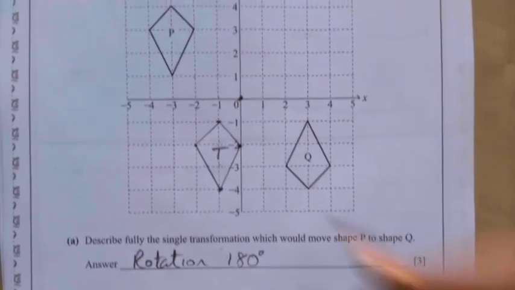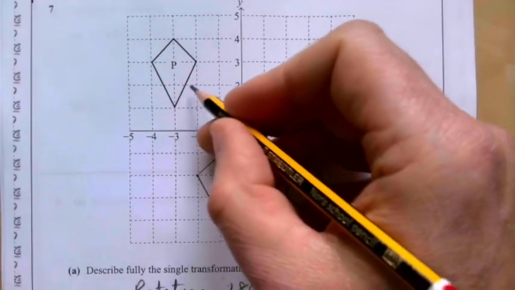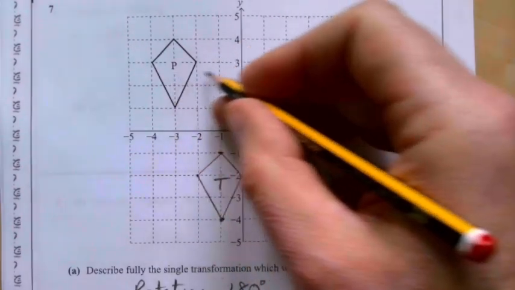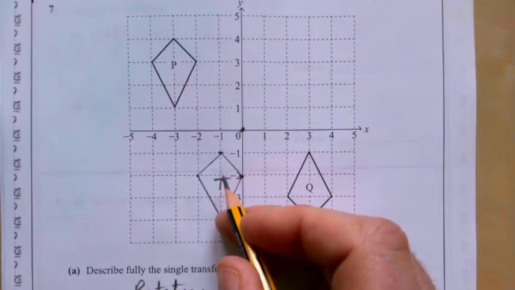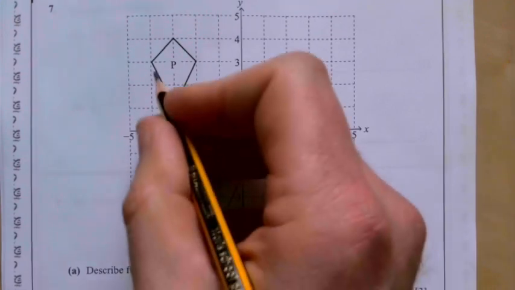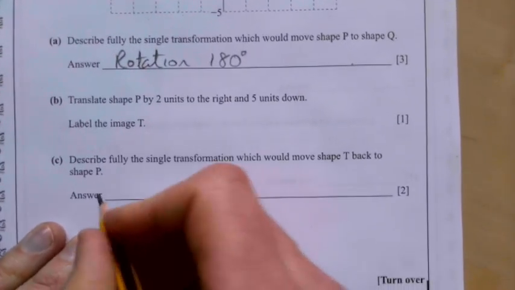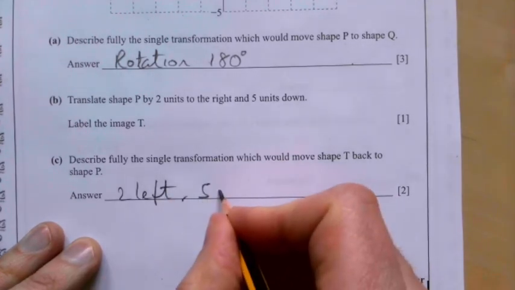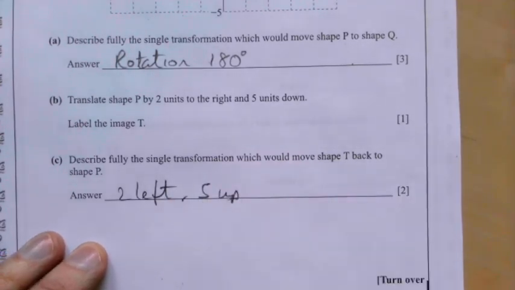Describe fully the transformation which would move shape T back to shape P. Well, if we want to go from T to P, instead of going right 2 and down 5, we would then go to the left 2 and then up 5. So 2 left and 5 up.